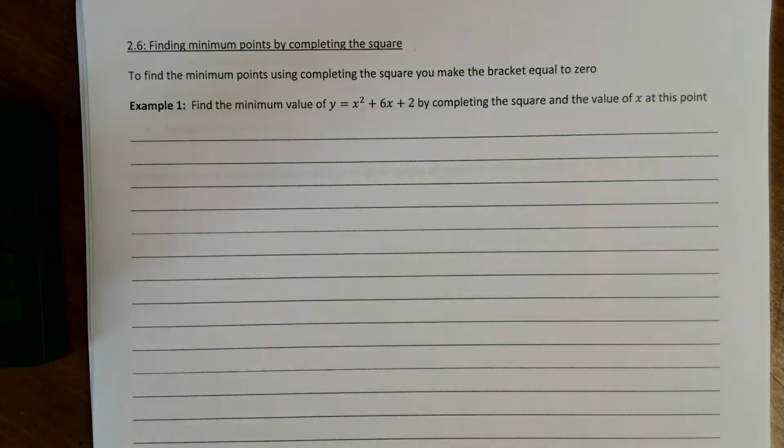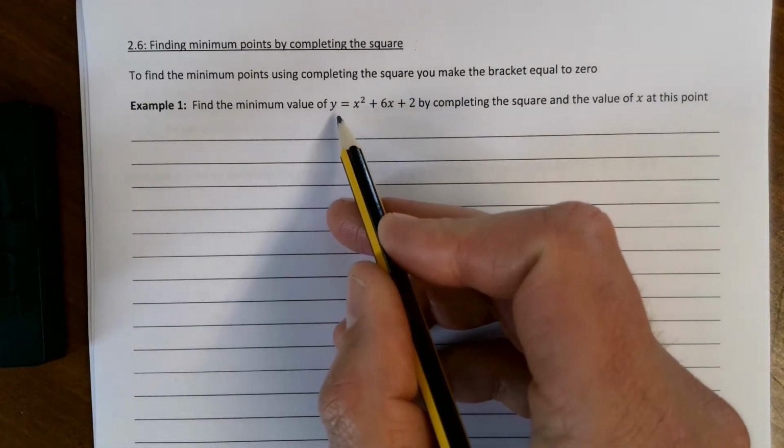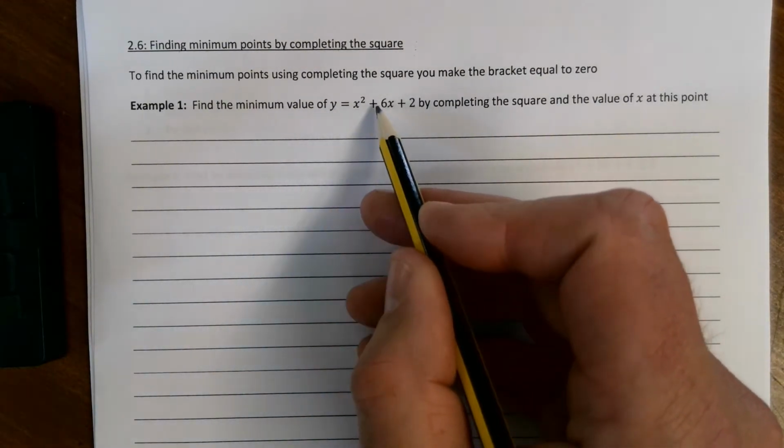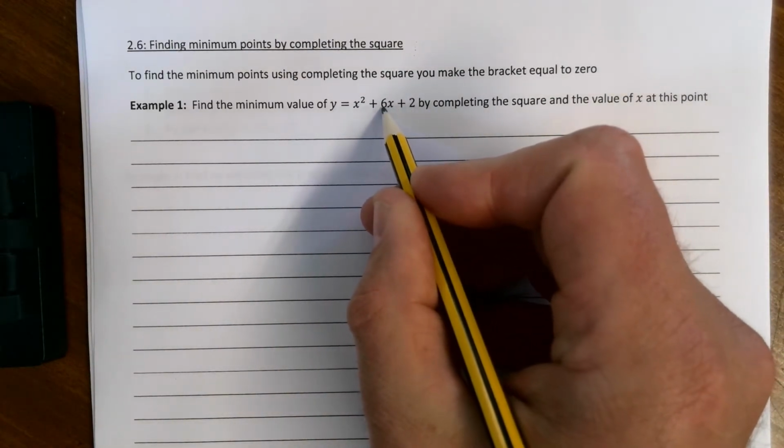This is GCSE Further Pure, and we're in chapter 2. We've just done completing the square, and now we're finding the minimum points by completing the square. So our equation is y equals x squared plus 6x plus 2. So the 6x, we're going to divide the 6 by 2 to get 3.